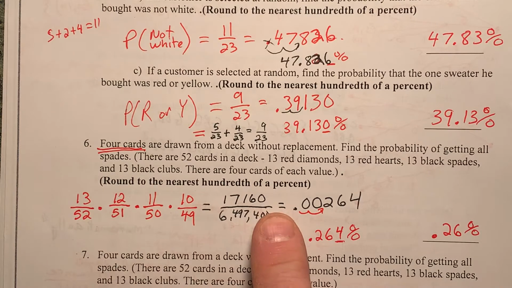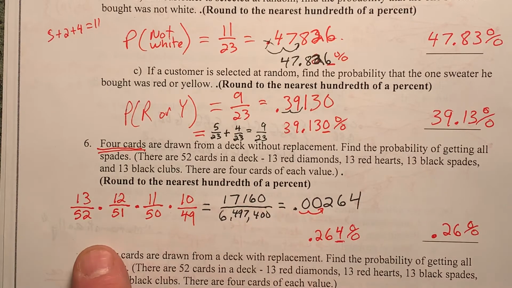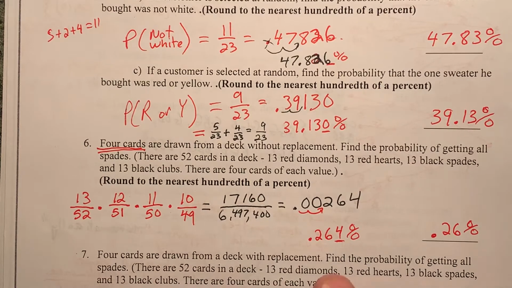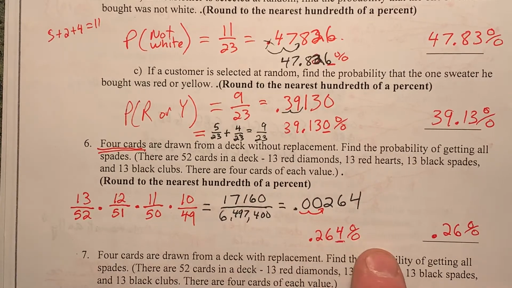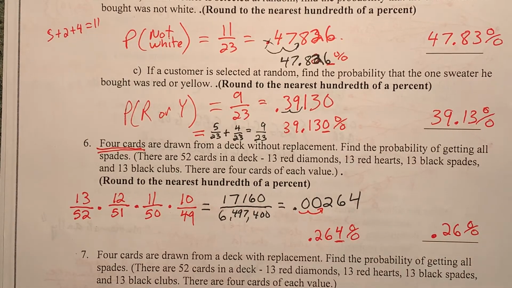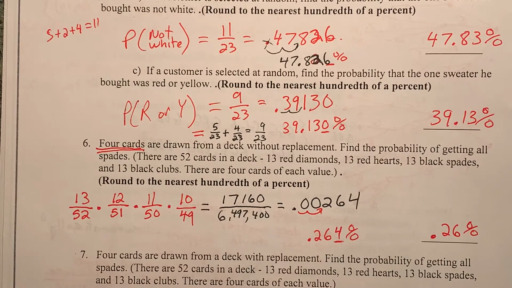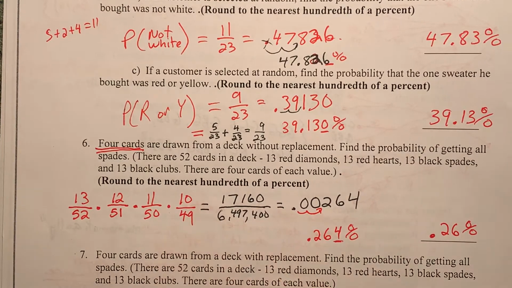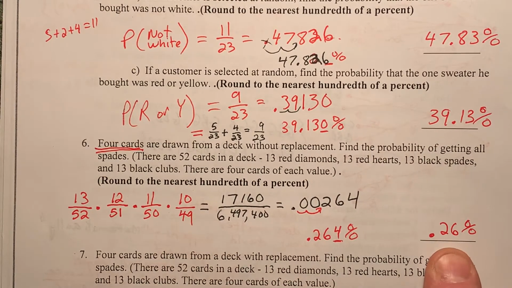And so on the top, 17,160. On the bottom, 6.497 million. We divide, not a very likely scenario, 0.26%. So the chances that you would get all clubs if you just dealt 4 cards is less than 1%.